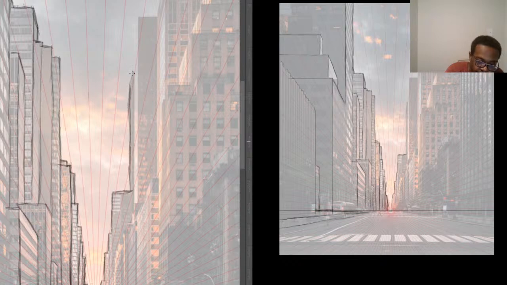And a friendly reminder, our main goal for this session is to focus on perspective, not necessarily on the clean line work.